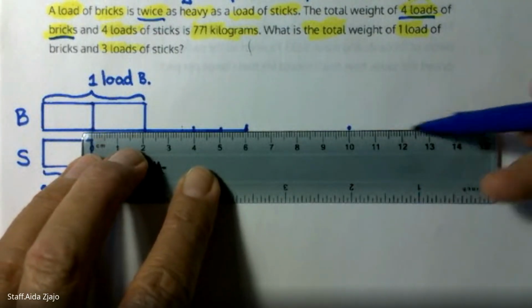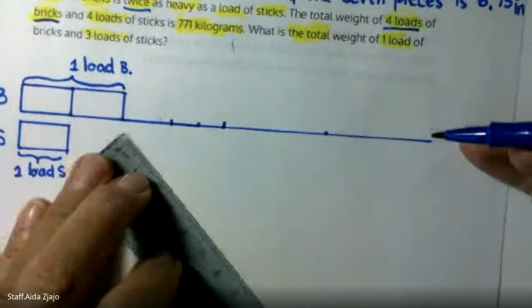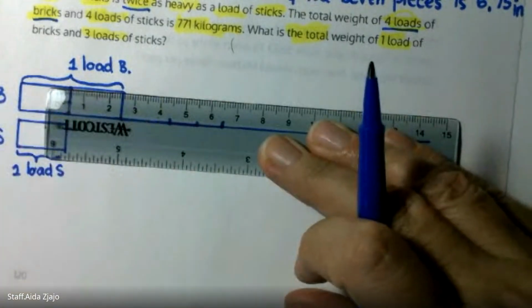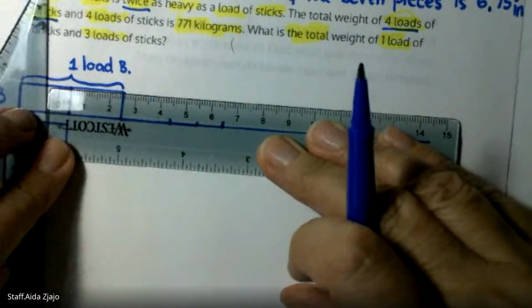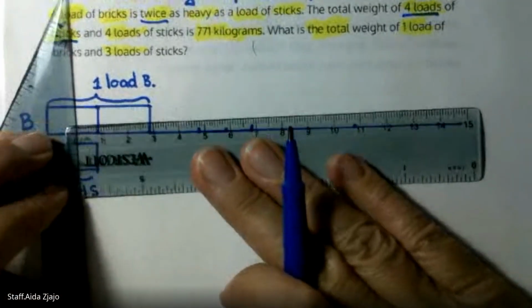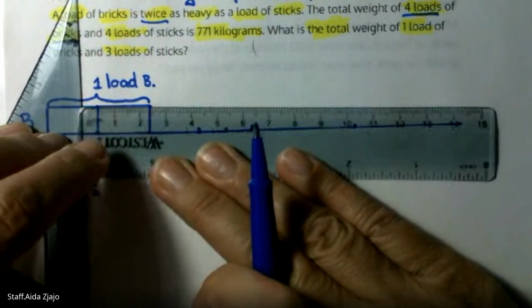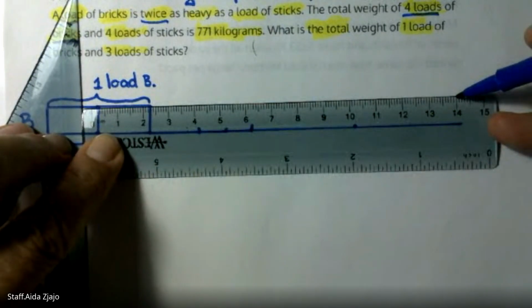Should be about till here. Okay, I'm going to make this parallel. I think I'm there.